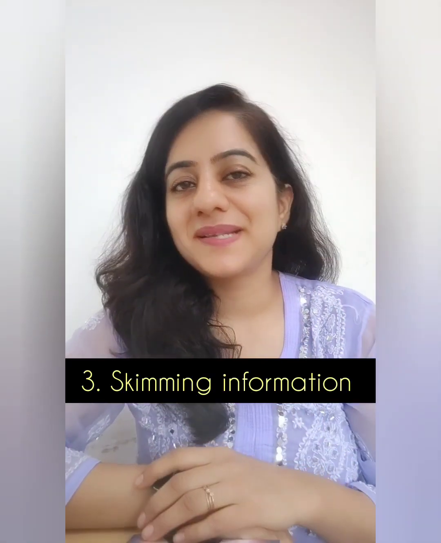Third strategy, skimming information. Now that you're familiar with the book, now that you've purchased it for yourself, you have to start reading it. And when you read it, you're just trying to look at the larger picture. By and large, what is the book talking about? And how will you get to know about it?